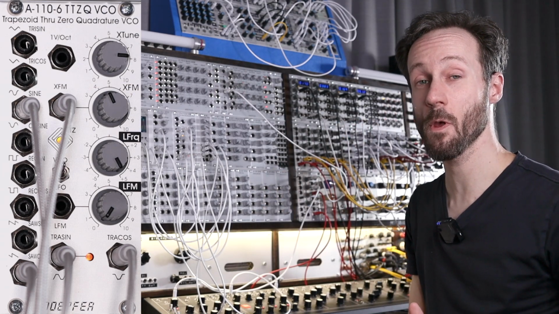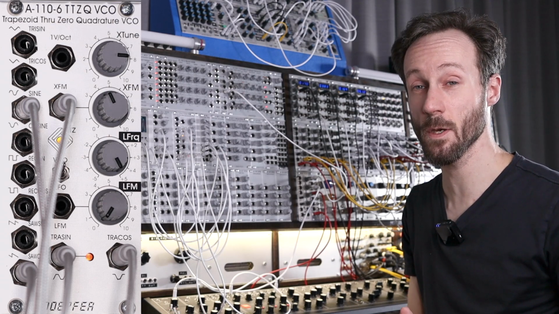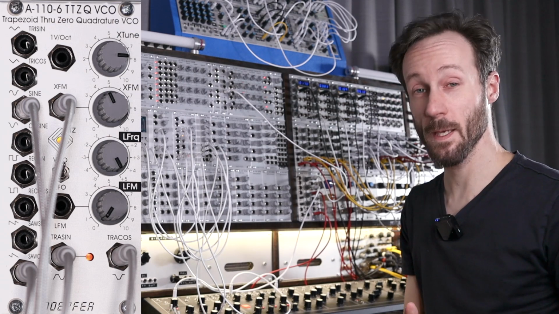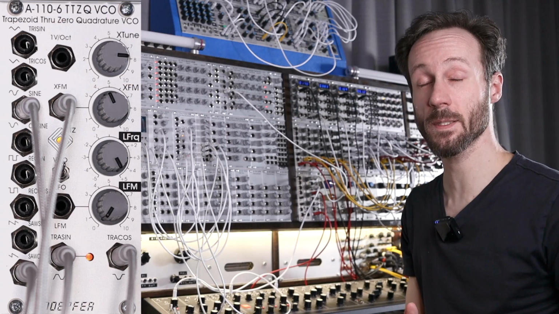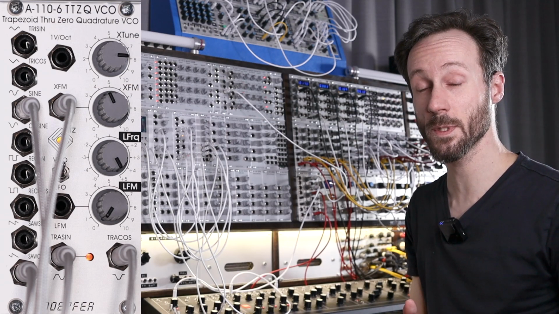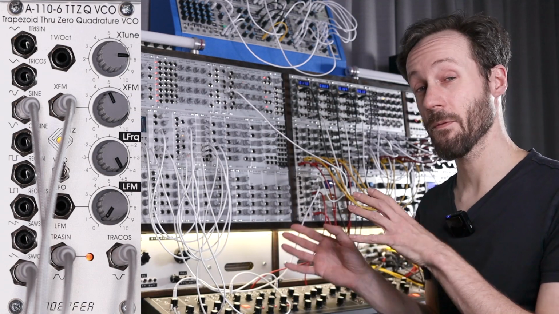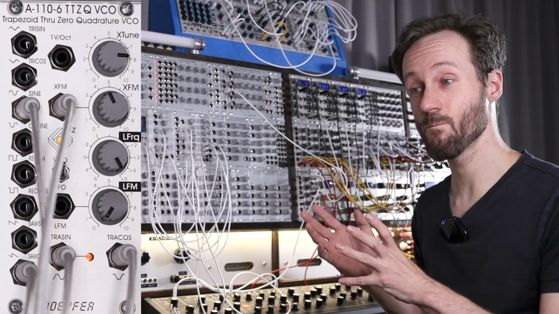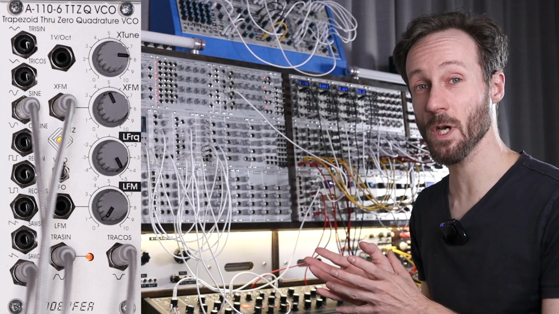A-110-6, the Trapezoid Thru Quadrature VCO. It's a mouthful, it's from Doepfer, but it's a really, really good, amazing, I would say, oscillator. I think this might become one of my favorite oscillators.